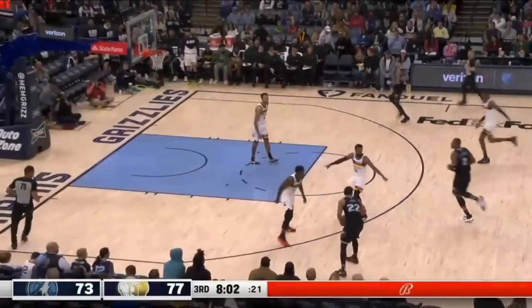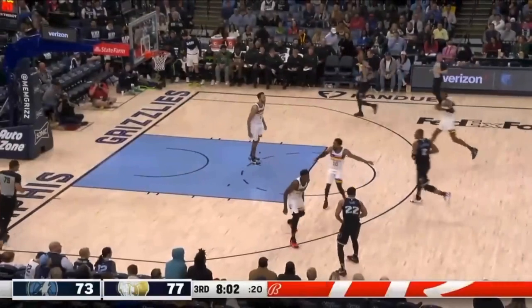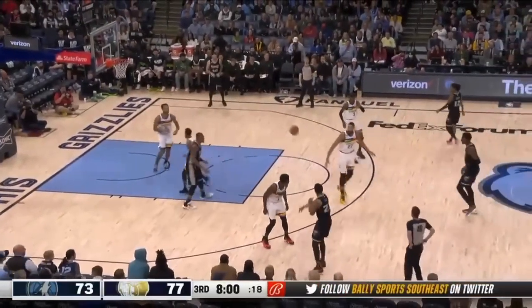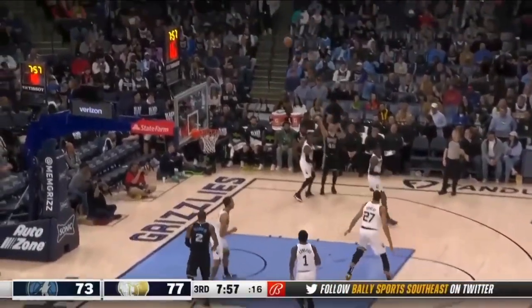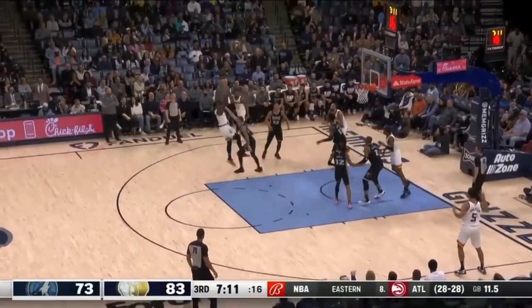You cannot worry about matchups in transition. It's the nearest body. This player's taking Xavier Tillman. This player's here. Done. Look what happens in transition when you worry about half-court matchups. This is what happens. You have to get people back.